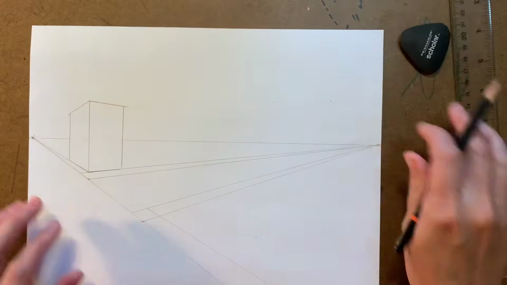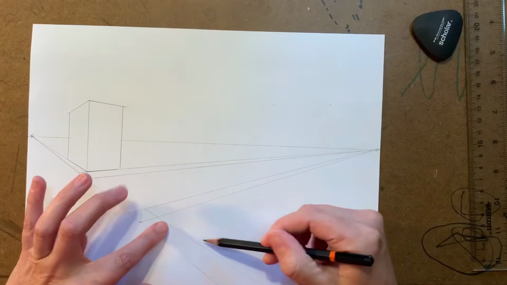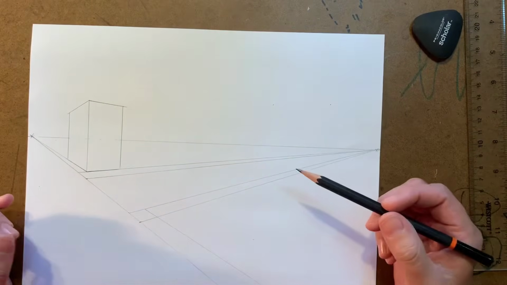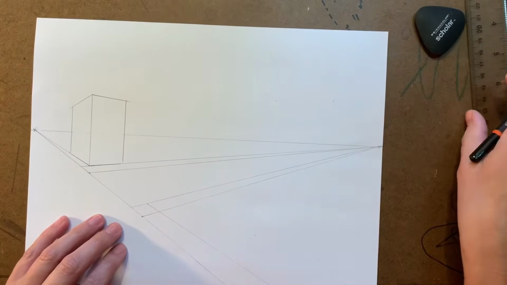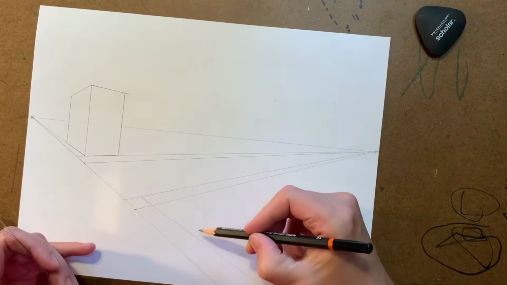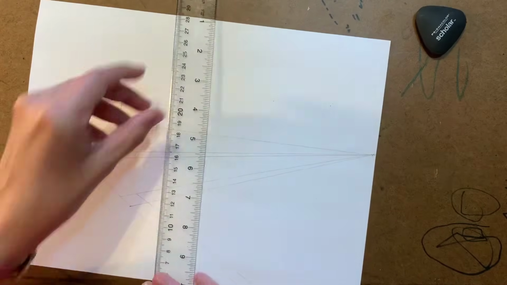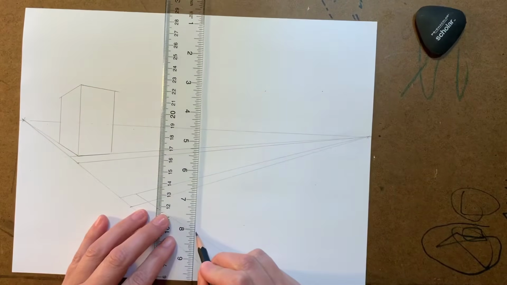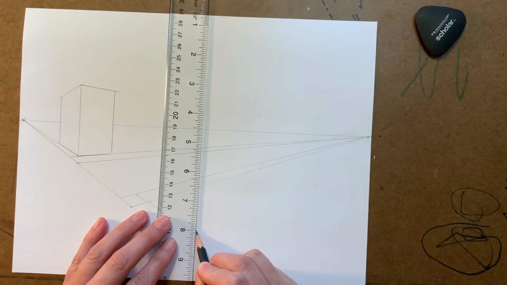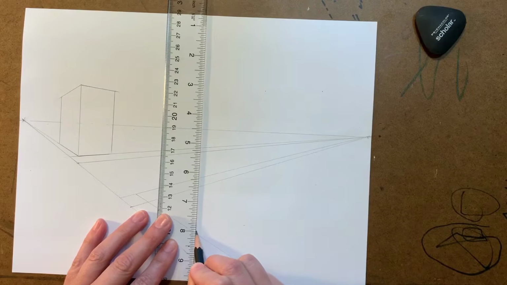Now, let's say that I want a building over here on this side of the block. Let's first decide where I want the corner of that building to go. And I think I want it to start right here. And I'm going to draw a vertical line for the corner of that building.